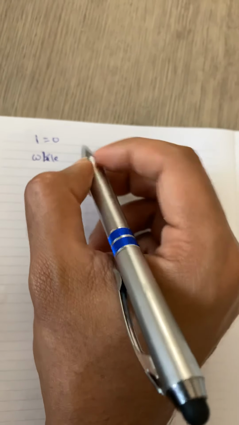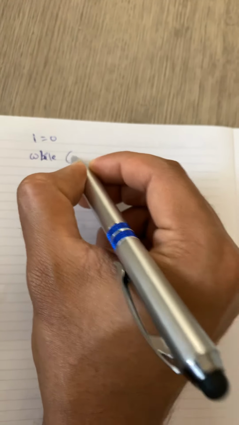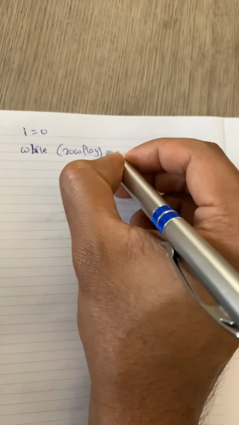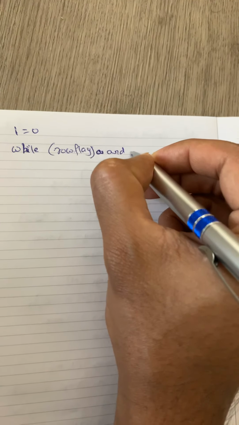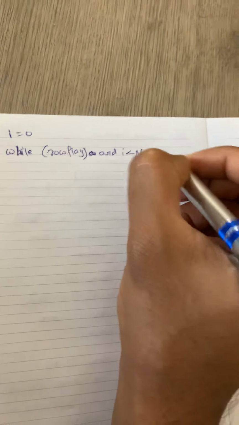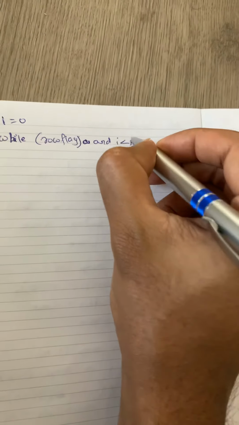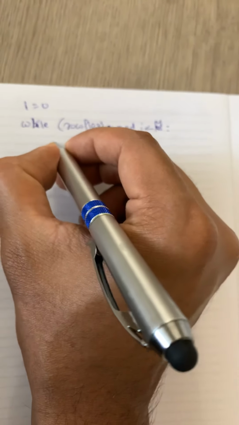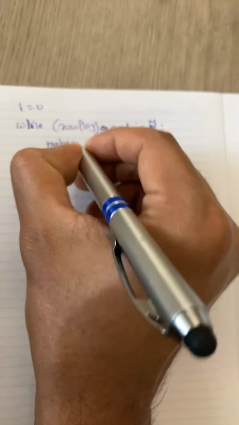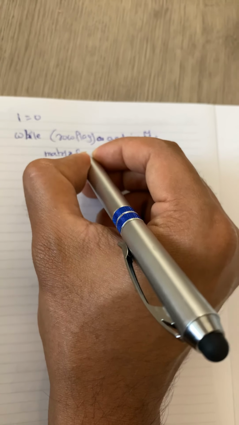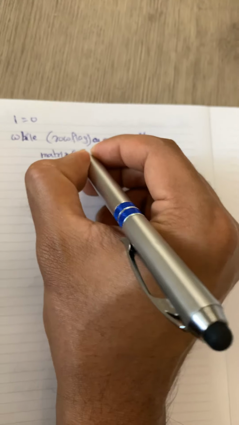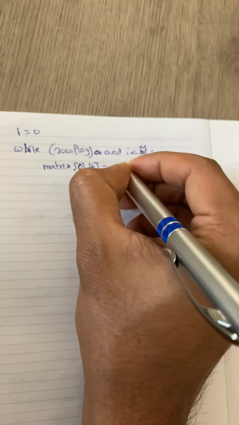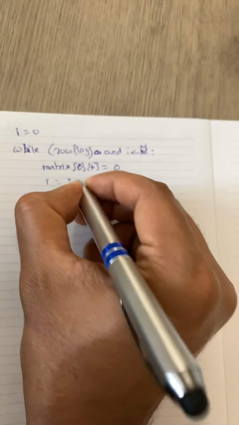I'll just use a while loop here. The simple logic is: while row flag and i is less than n. Sorry, m is the row flag for us. We assign all the values to 0 in this case. So while we set matrix of 0 i to 0, we just increment the i value.